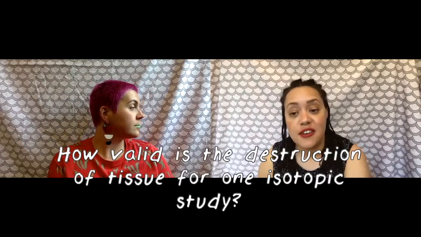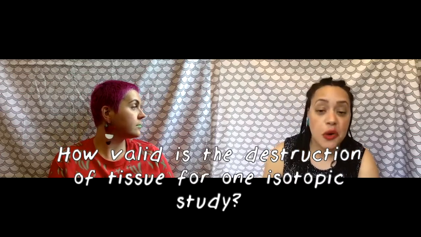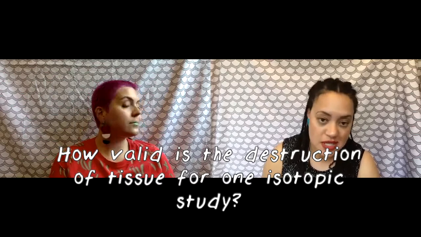Stable isotopes are a fascinating and useful tool for investigating the lives of people who died in the past, but they don't come without a cost. Every time bone or dental tissue is used for these analyses, that tissue gets destroyed, which means we really have to think carefully about how valid it is to destroy a precious resource for just one study.